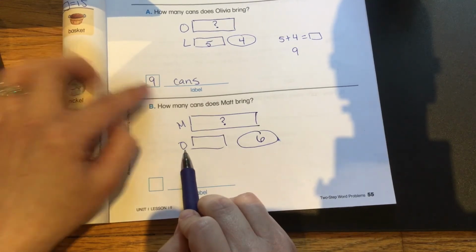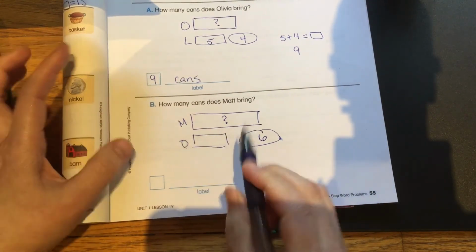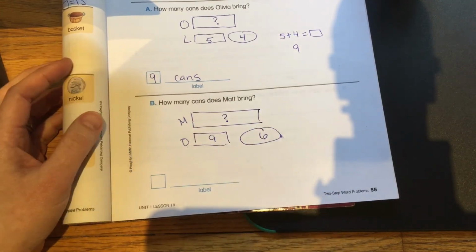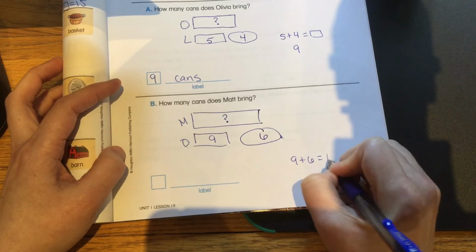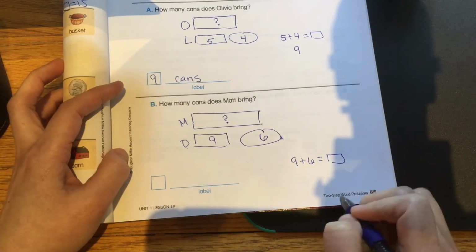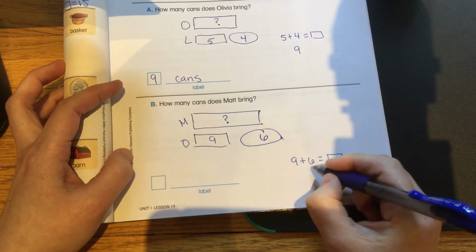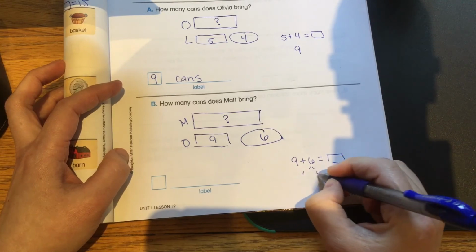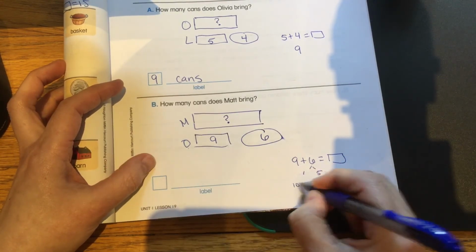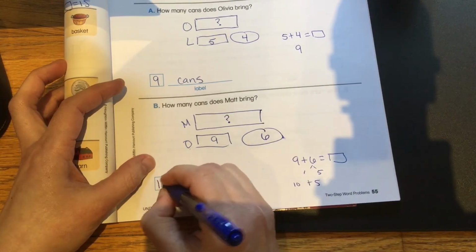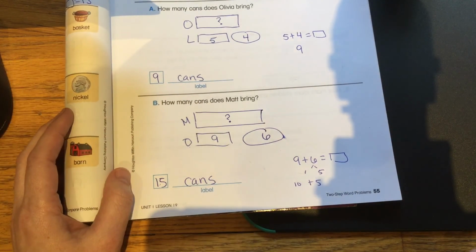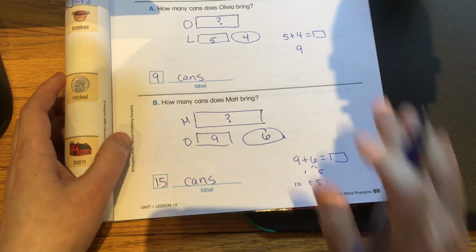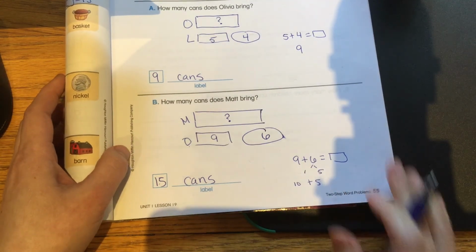And Olivia, remember I figured out she brought in 9 from earlier. So if I want to know how much Matt brought, I add these together. I can use whatever strategy I need for that. I can see my make 10. And Matt brought in 15 cans. Okay, so again, breaking it down, different steps.